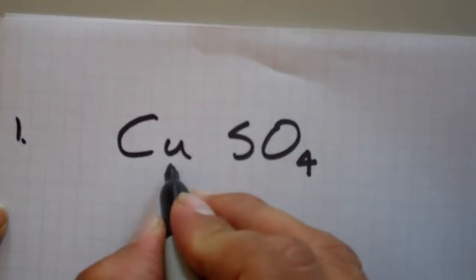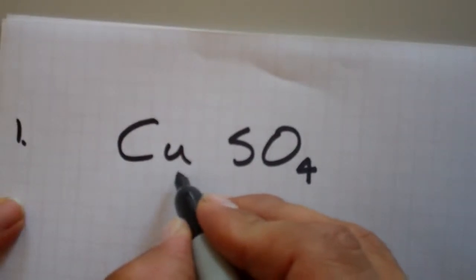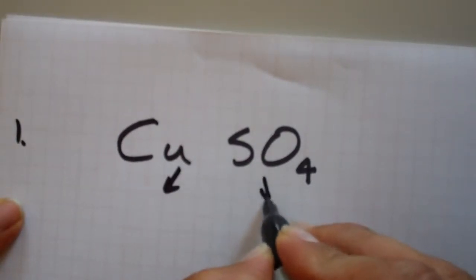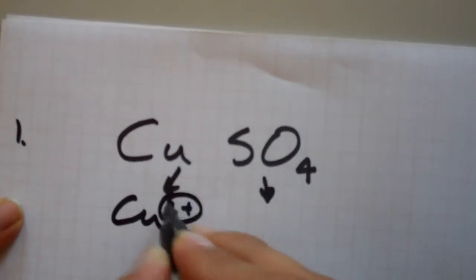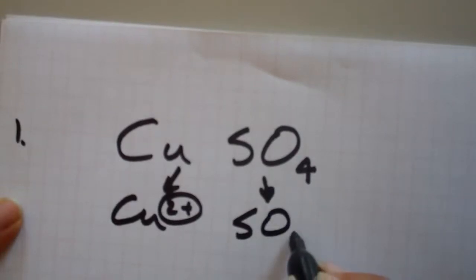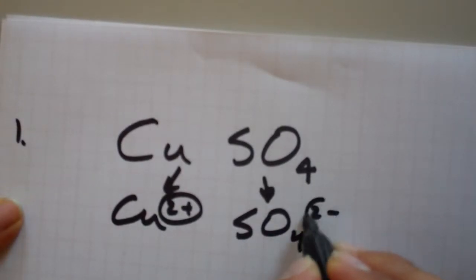Alright, let's take a look at problem number 1, copper sulfate, and let's find the oxidation numbers. First things first, let's break this thing apart into its pieces. Copper sulfate is going to be made up of copper 2 plus ion and sulfate 2 minus ion.